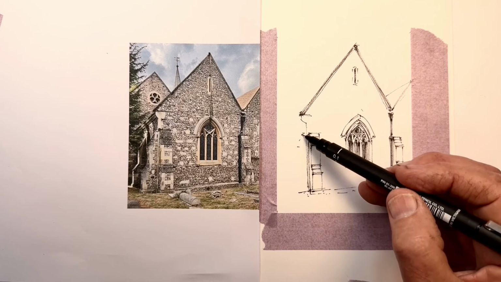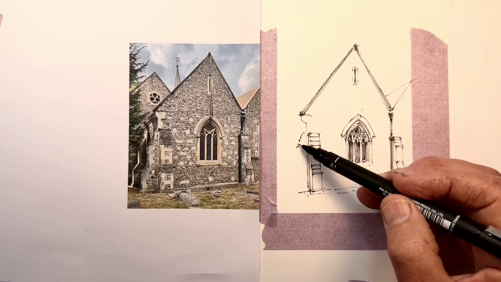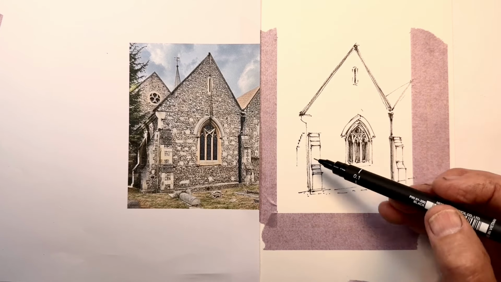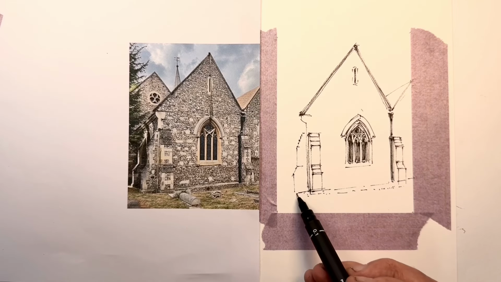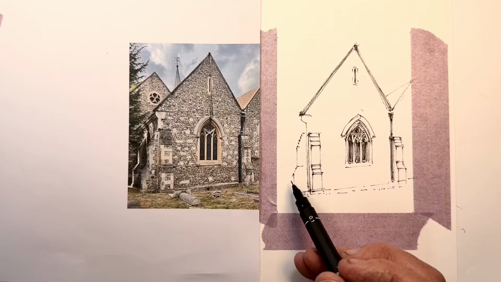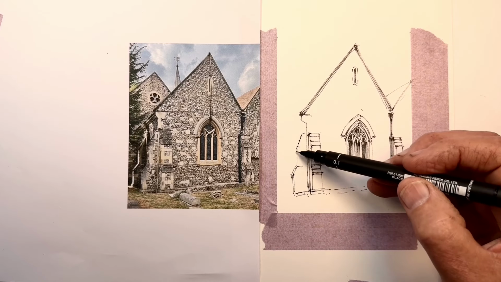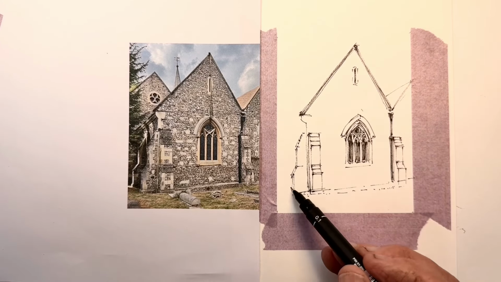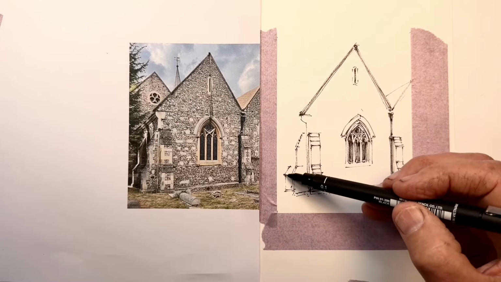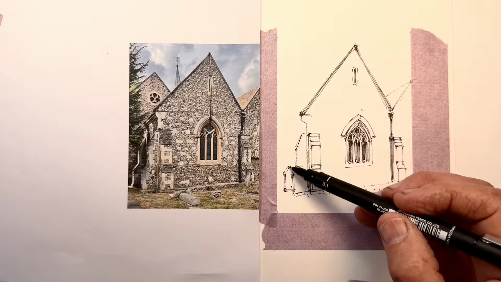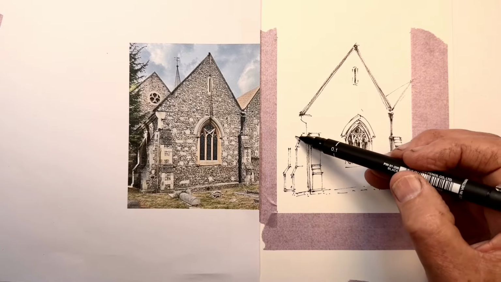It's the same with bricks. If we do marks to suggest brickwork, we have to make sure that the size of the bricks that we're suggesting are actually the right scale, in the correct proportion for the building wall that we put them in. I'm using a 0.1 Uni Pin fine liner pen.